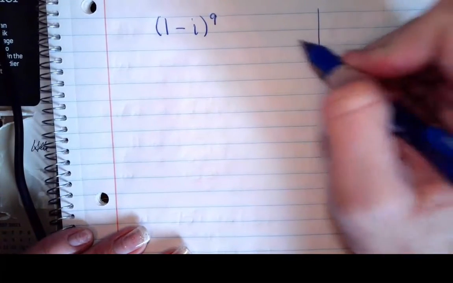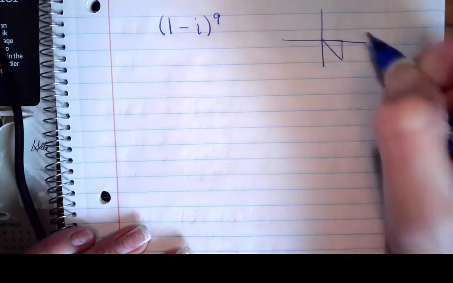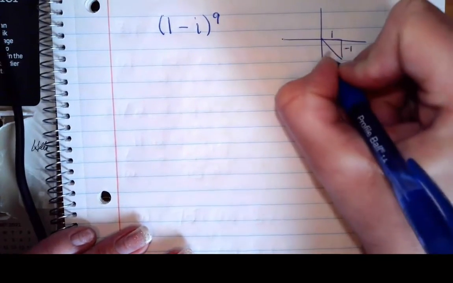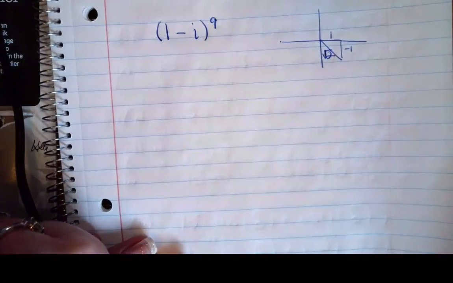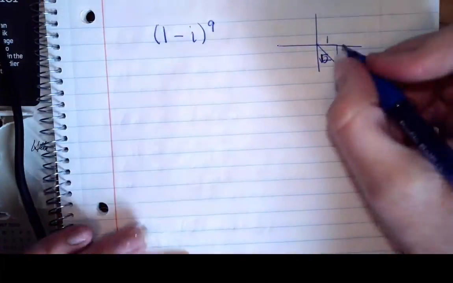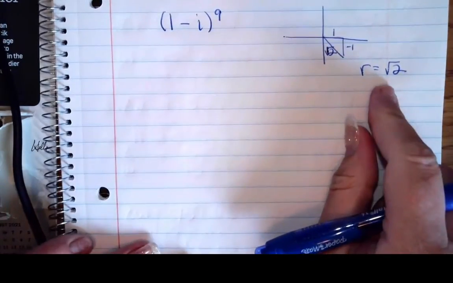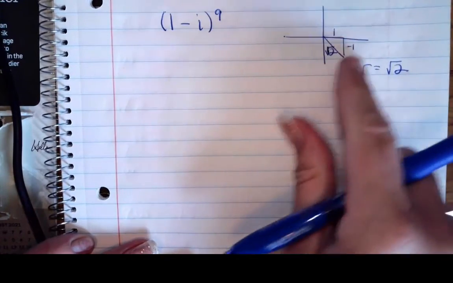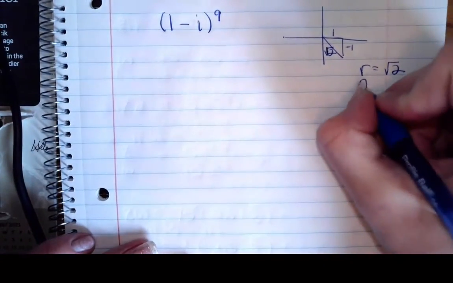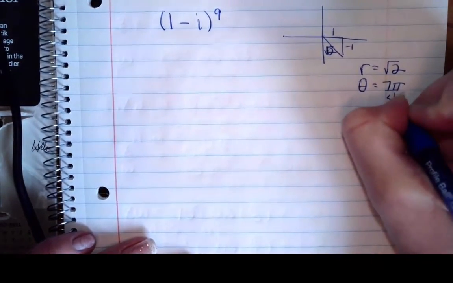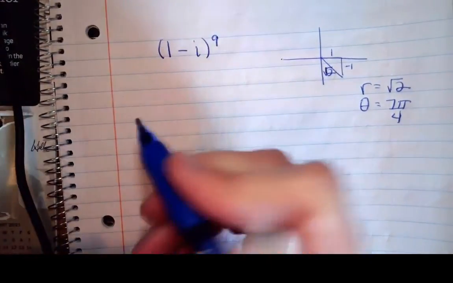So if I plot this, I've got a 1 and a negative 1, so we already know that this is going to be root 2, because it's a right isosceles triangle. So if my radius is root 2, where does sine or cosine have a ratio of root 2 over 2 in quadrant 4? Okay, so that's going to be a theta of 7 pi over 4. So now I can convert to exponential and then raise it to the 9th power.